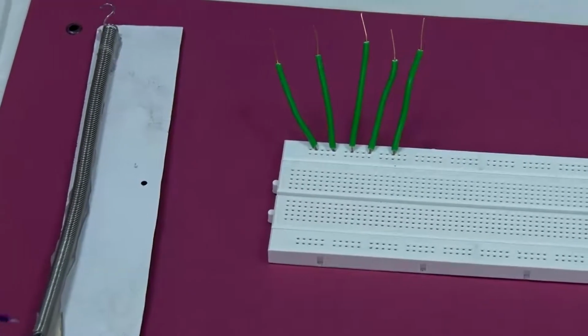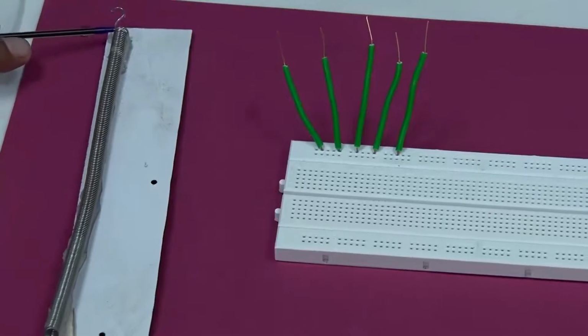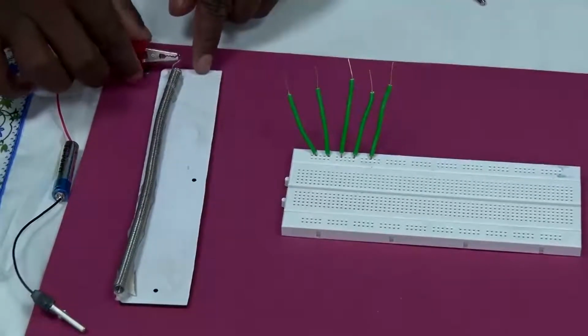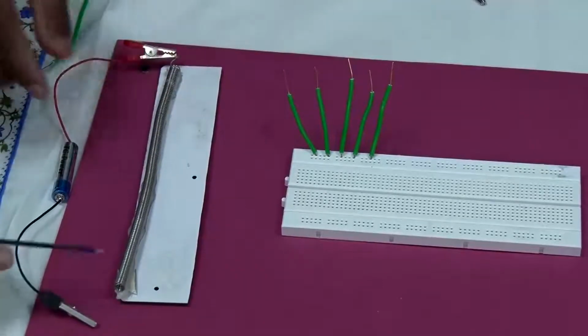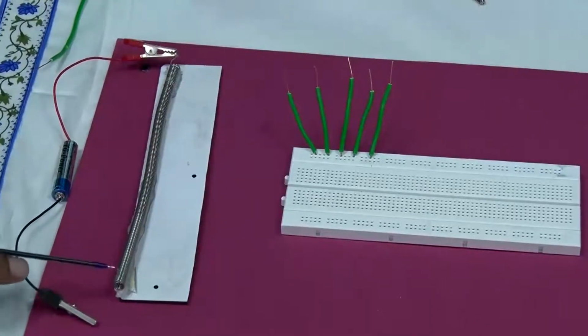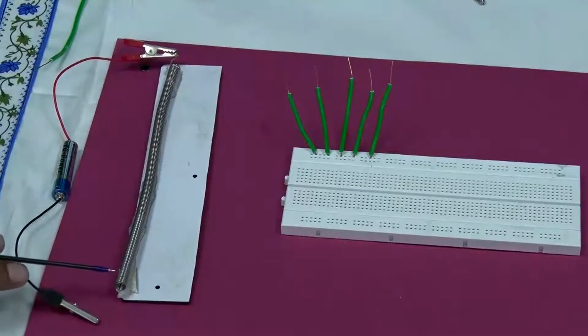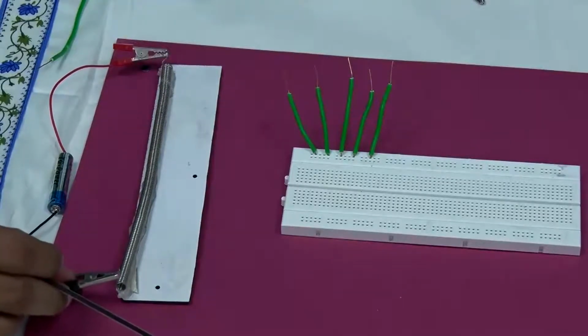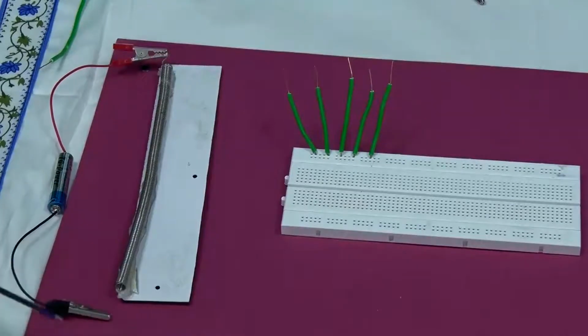Do not connect it, but keep it close. Positive here, yeah. And this we will connect to this point when the actual circuit is ready and we will be taking readings. At that time we will connect it here. So this is a kind of switch. I put it here and it is on. I put it here, it is off. Okay, so this is one part.